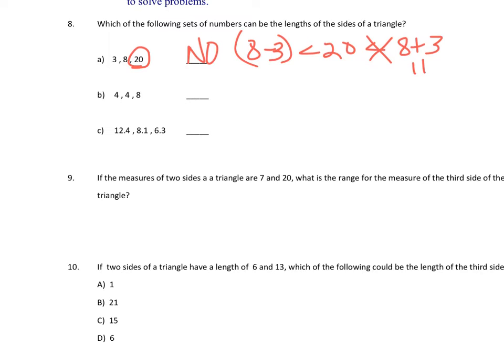So basically the two smaller sides have to be greater than the biggest side. Here I already know that 4 plus 4 equals 8, so that one's a no, but let's write out how we know that. I picked the biggest, 8, and it has to be less than 4 plus 4. And 4 minus 4, but I already know that because those are smaller numbers anyway. So 0 is less than 8 is less than 8? No, it's equal. So that would be a no.